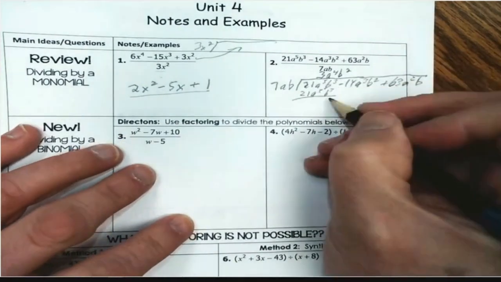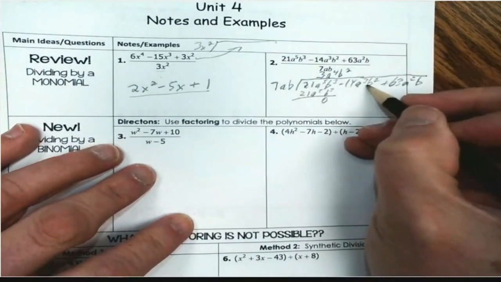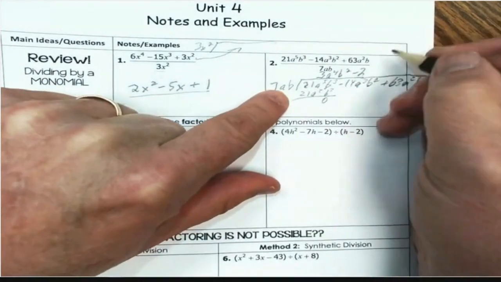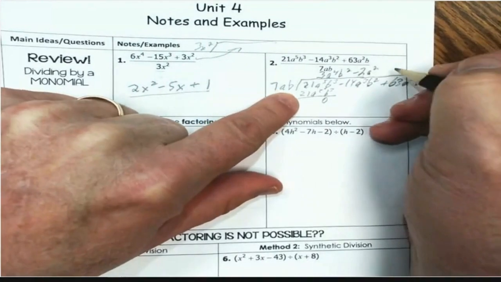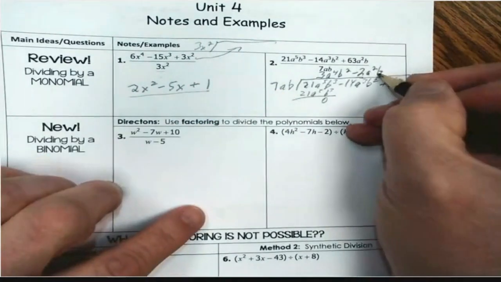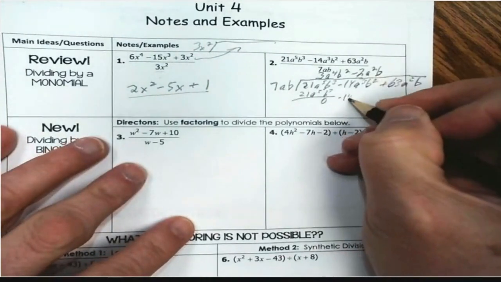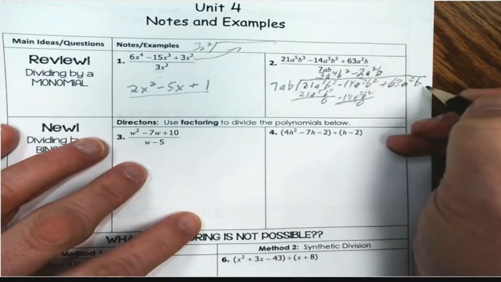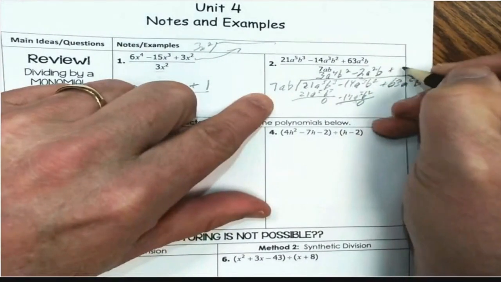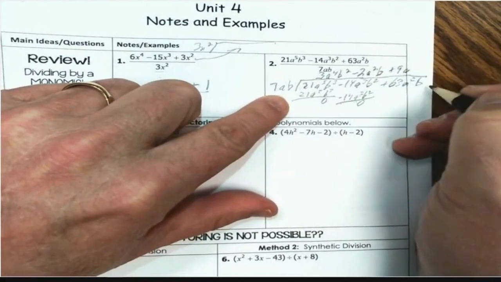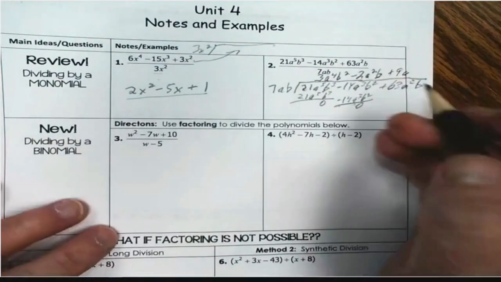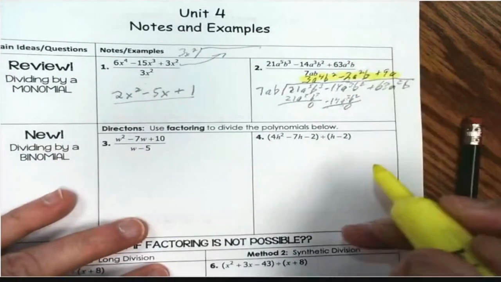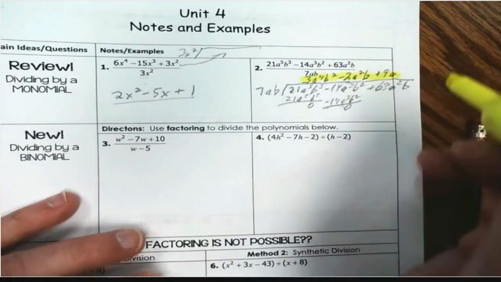That first term is always going to go away, right? And then we would divide by the second term. 7 into negative 14 is minus 2. A into a to the third is a squared b. And we multiply that back, it's going to equal negative 14 a to the third b squared. And that term's going to go away. Then we would do the last one. 9a, and the b's just 1. So our answer is 3a to the fourth b squared minus 2a squared b plus 9a.